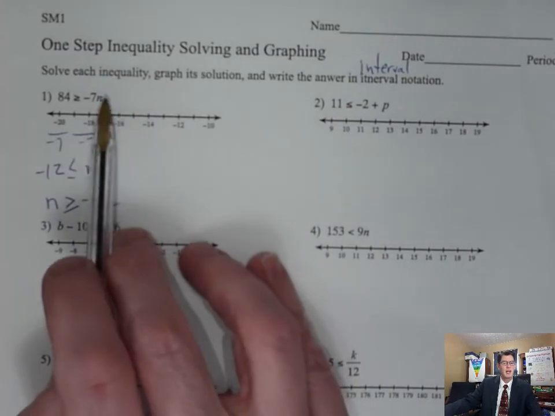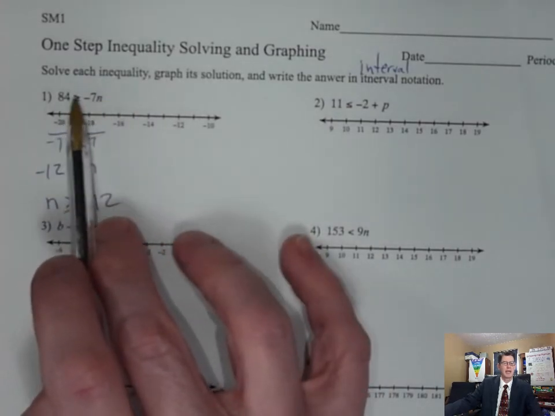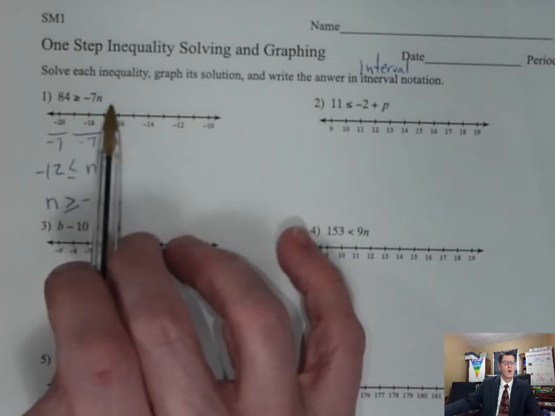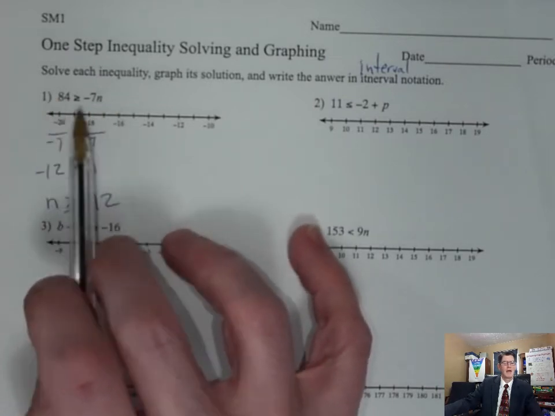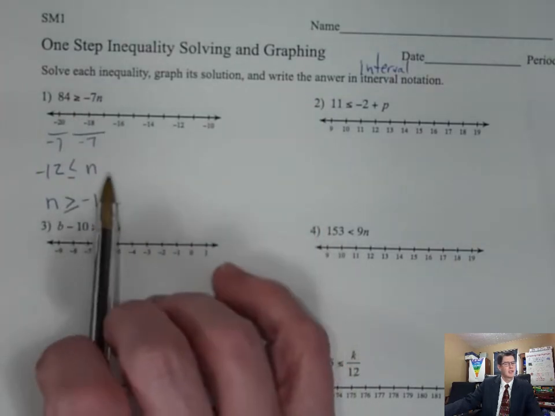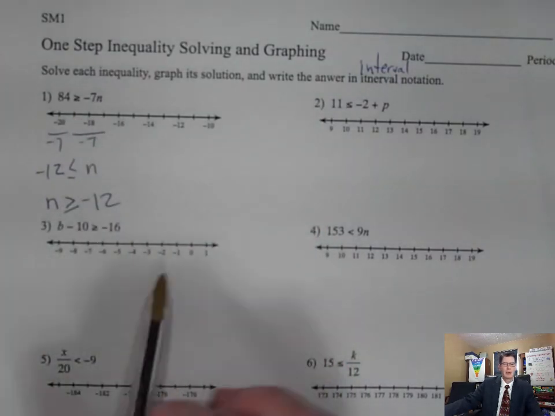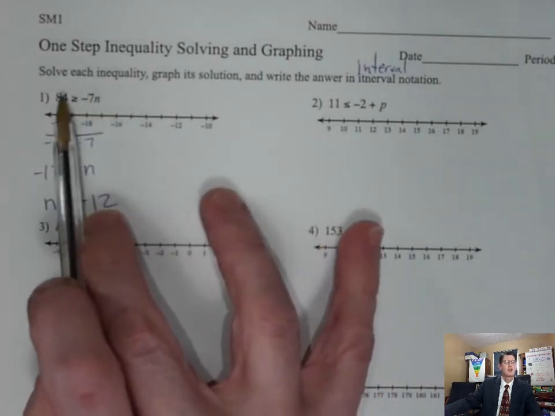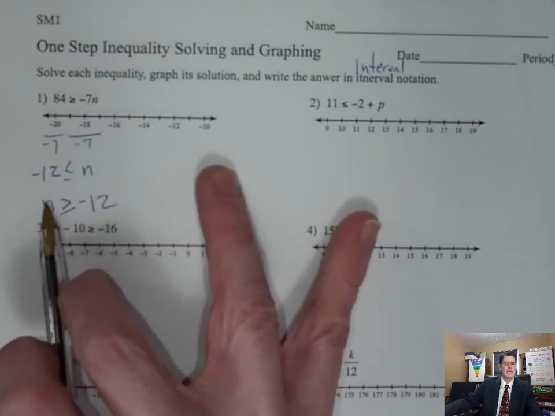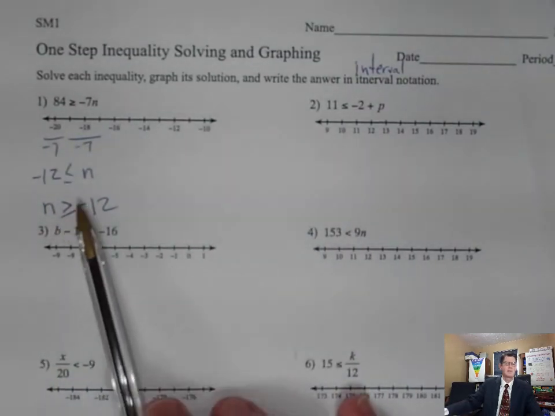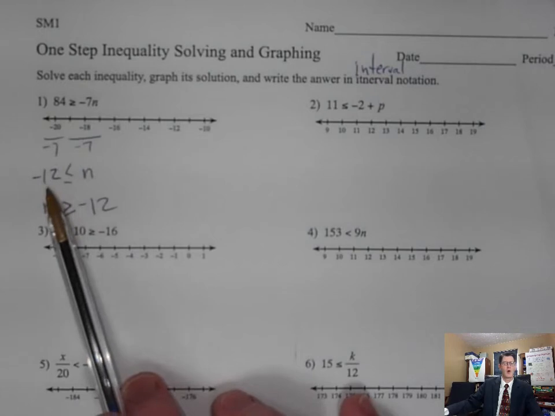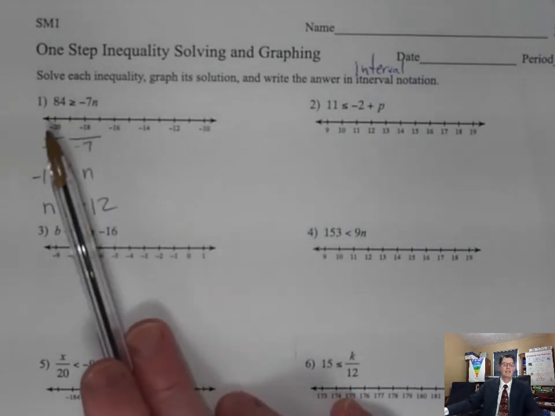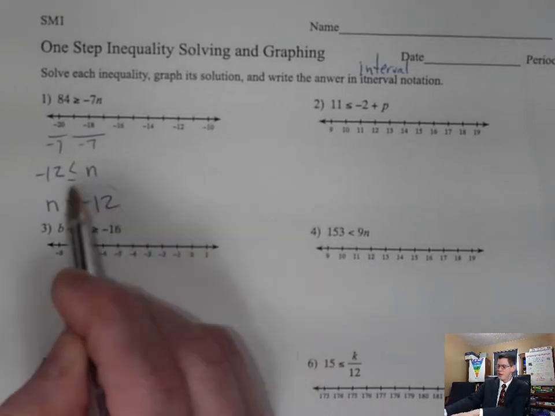Another thing we could have done, we could have added 7n to both sides. Zeros left over there, and minus 84 over here, and then divided, and that would have given us the same answer. It's another way to do these problems. There's multiple ways to solve this, to isolate, to get the n alone. Just recognize it doesn't have to be that we're basically flipping the whole thing around. You could have just added 7n to both sides. So there's our answer.